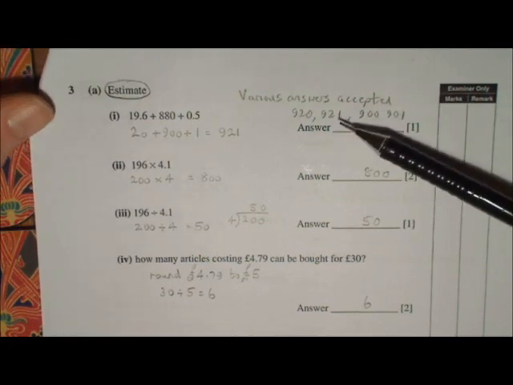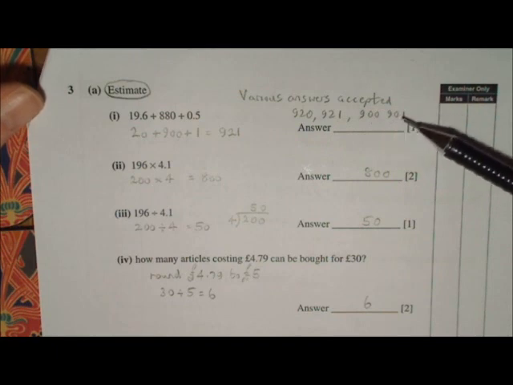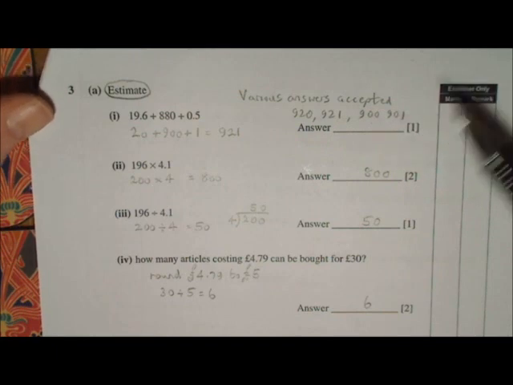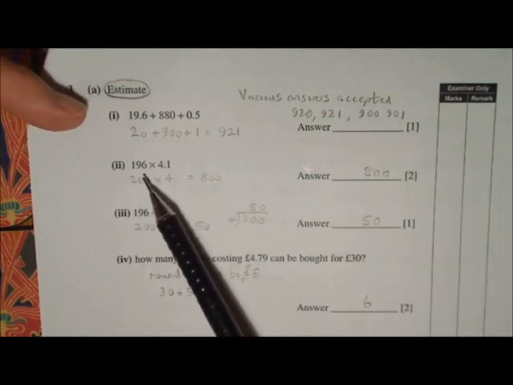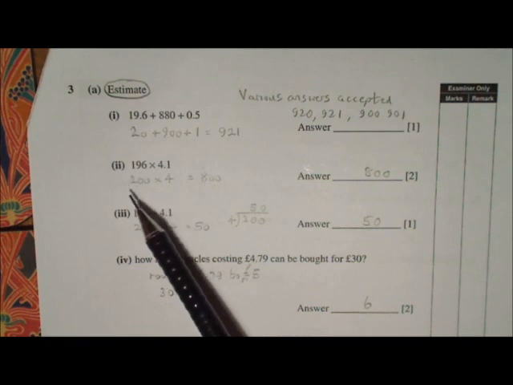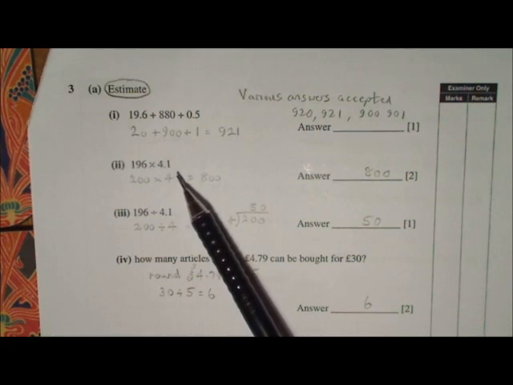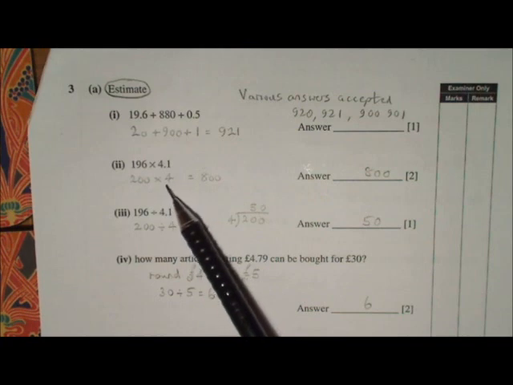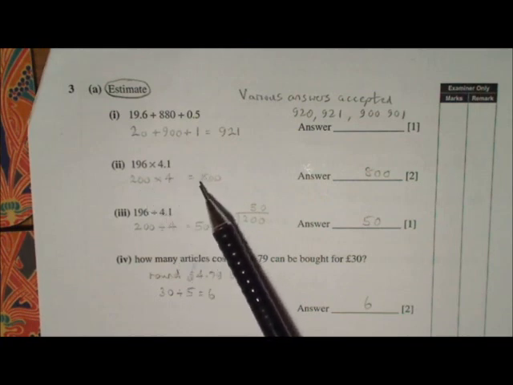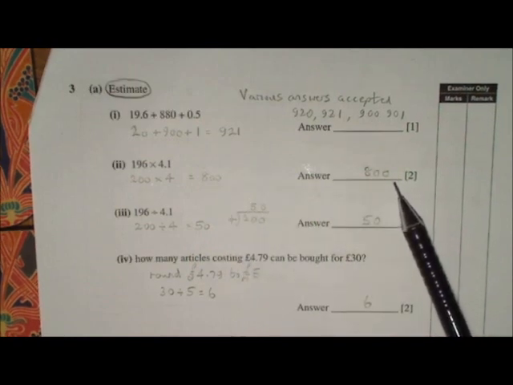In fact, they accept various answers here. 921, they also accept 920, or even 900 or 901 to get 1 mark. So for part 2, again, it's all part of the estimating question. So we're rounding 196. It's a number in the hundreds, so we're rounding it to 200. This number 4.1, we're rounding to the nearest whole number, which is 4. Then we're multiplying. 4 times 2 is 8. And then we add back in the 2 noughts, so it's 800. So the answer is 800.